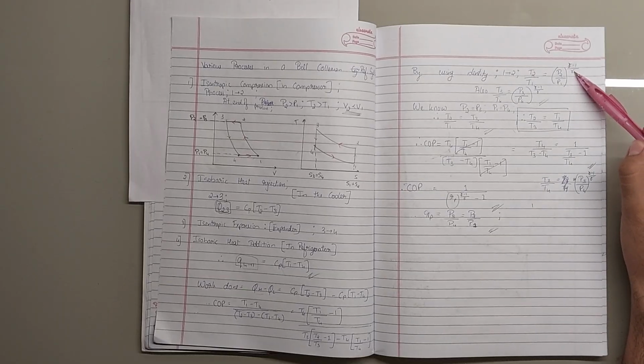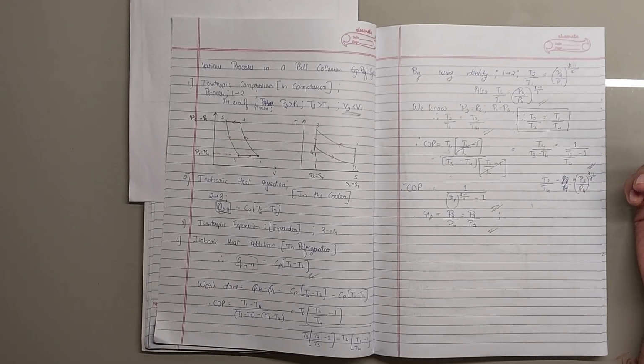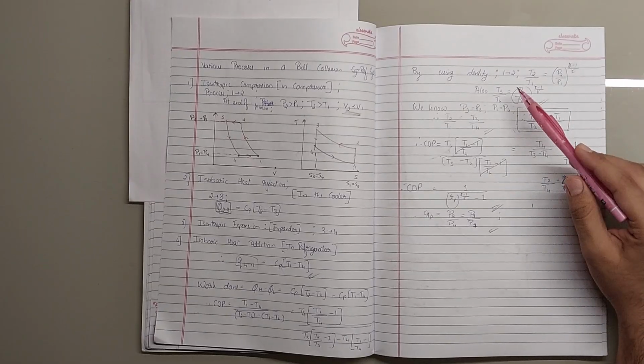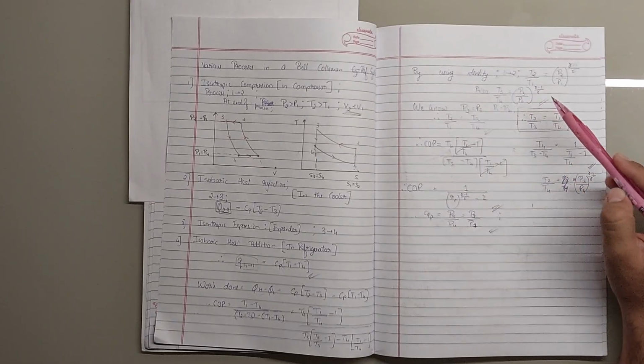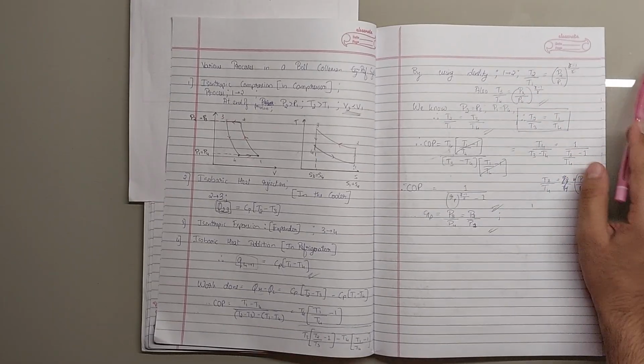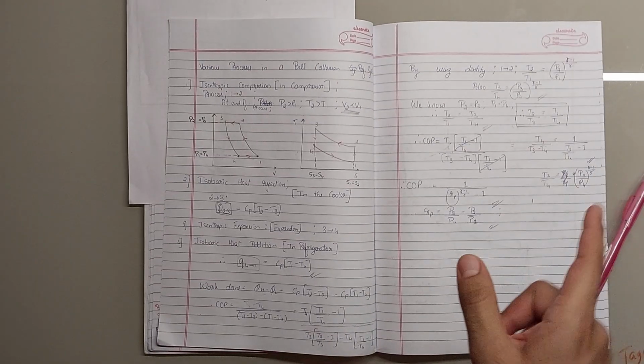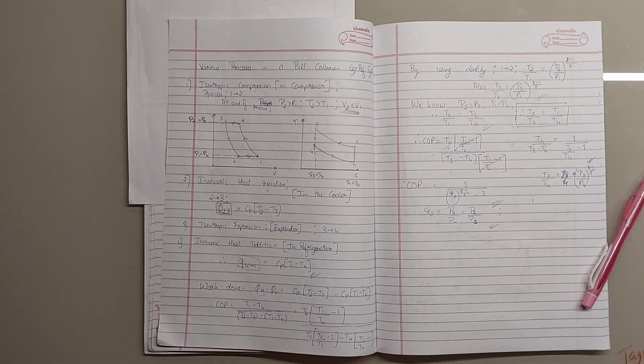Now gamma is the isentropic index, or we can say it is the ratio of Cp by Cv. So we can say that T3 by T4 equals P3 by P4 whole power gamma minus 1 by gamma, so process 3 to 4 is also an isentropic process.